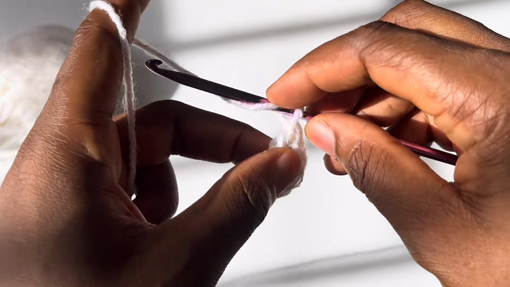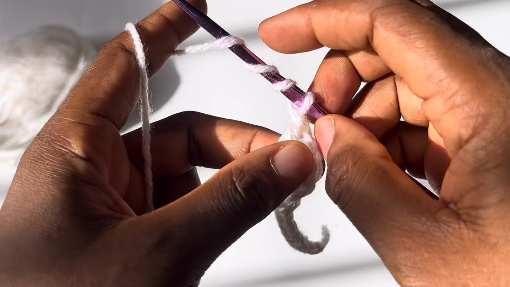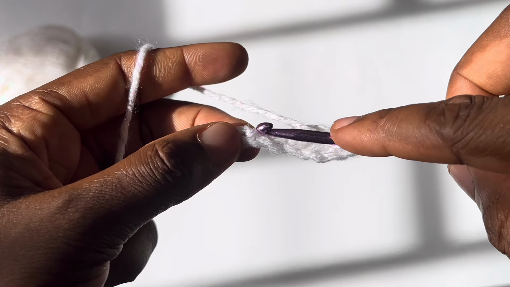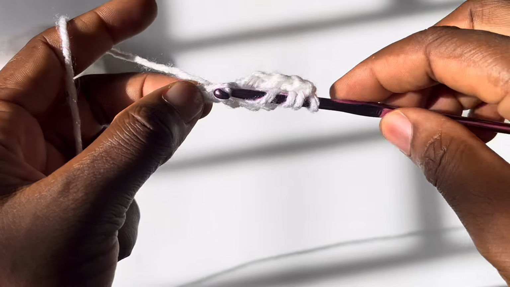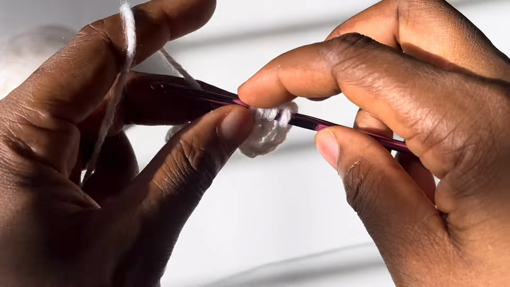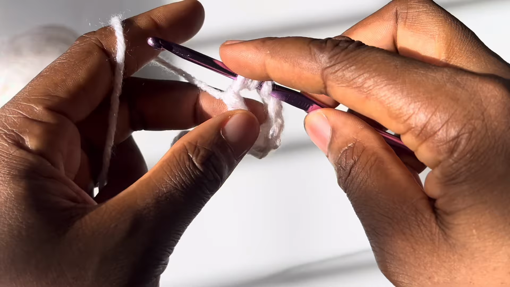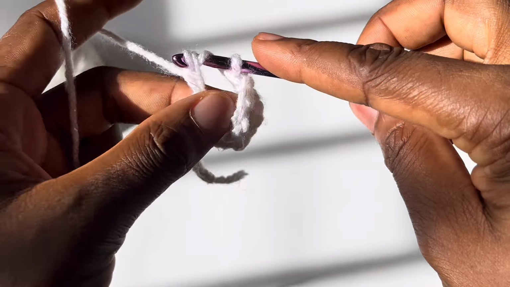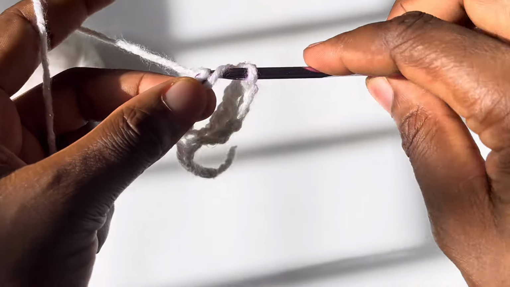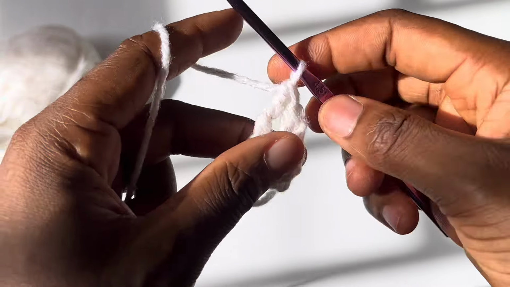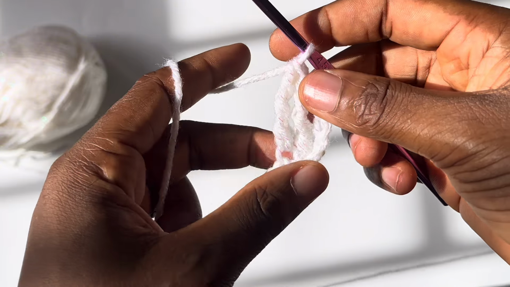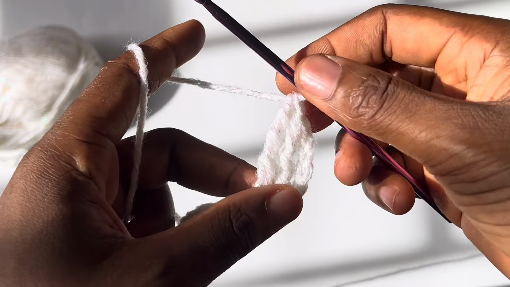So you're going to yarn over 3 times and then go right into the next loop, yarn over, pull through. We have 5 loops on the hook, so you're going to yarn over, pull through 2, yarn over, pull through 2, yarn over, pull through 2, and yarn over, pull through the last 2. So that's how you make your double triple crochet stitch on the chart. I don't know if that makes sense.